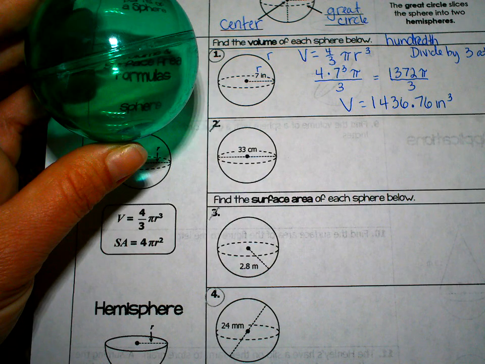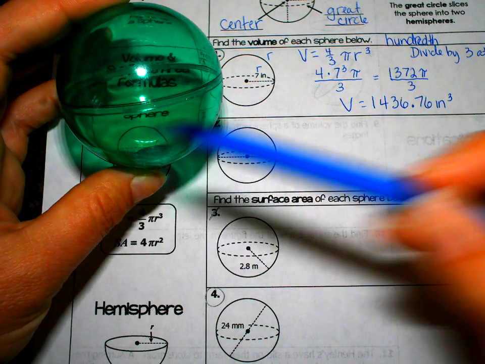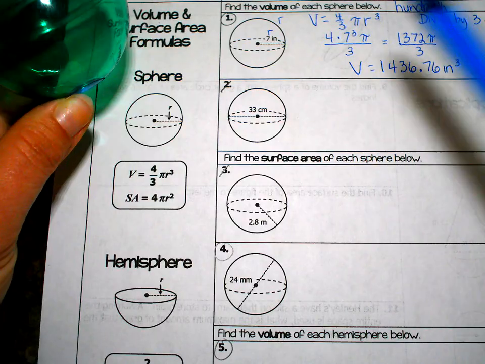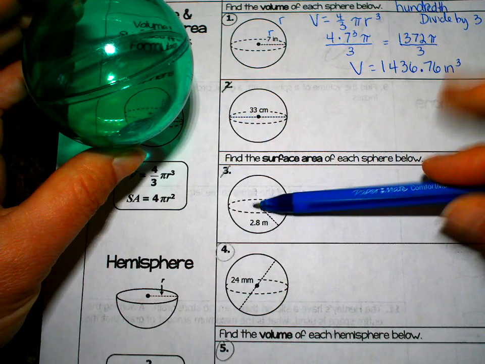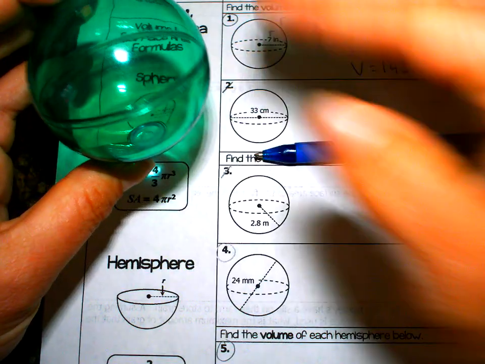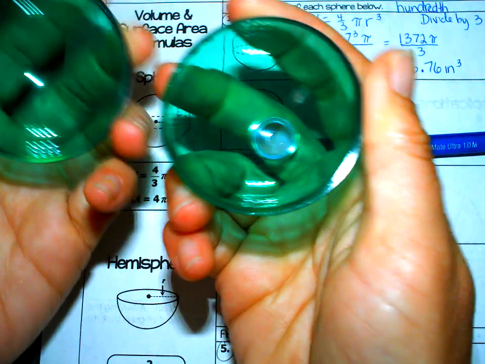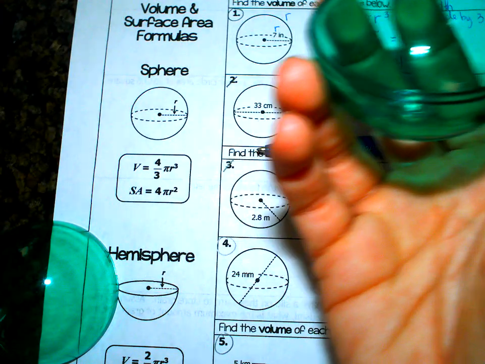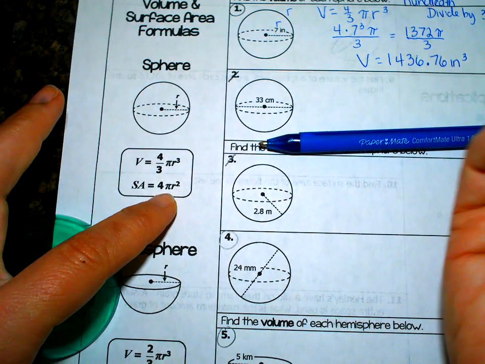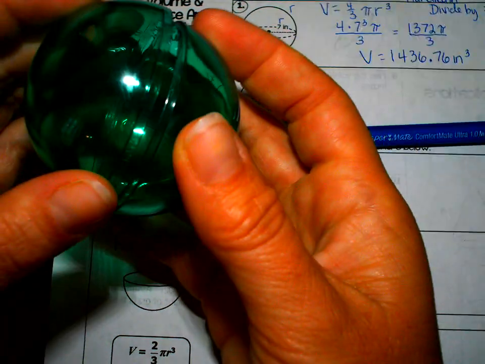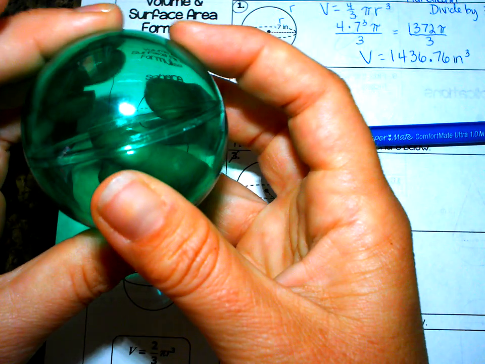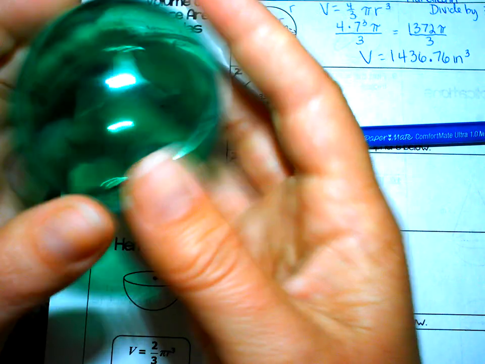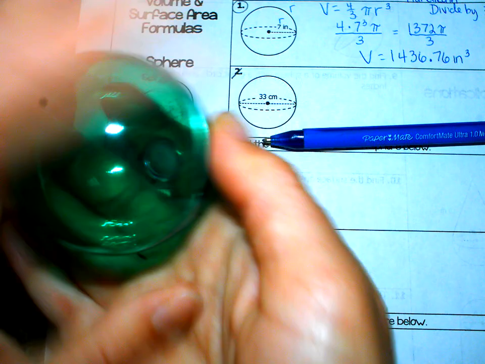So I need to find the area of the great circle, which is the flat plane that cuts through. And then I'm multiplying it by 4, okay? So that means that this flat circle, if I wrapped 4 of them around, it would cover my sphere.